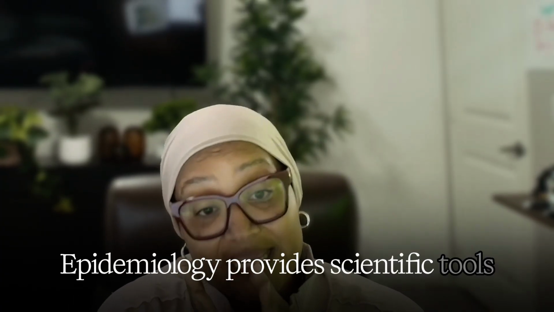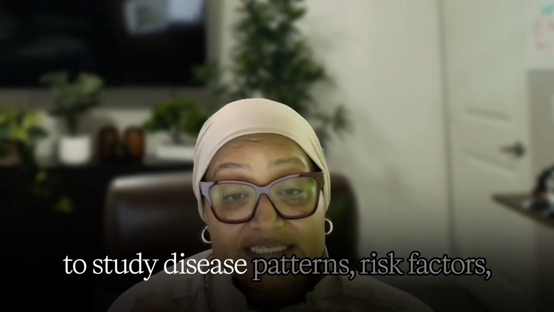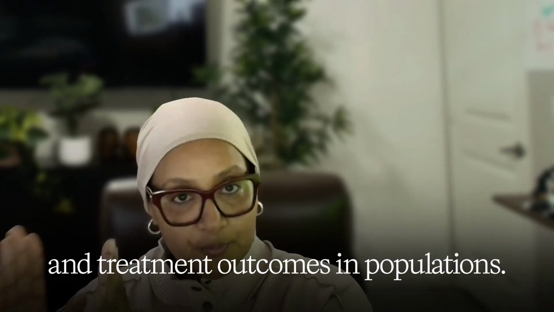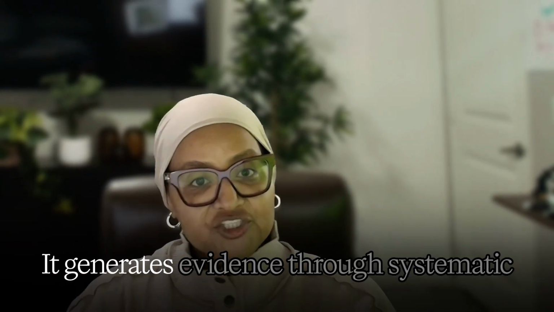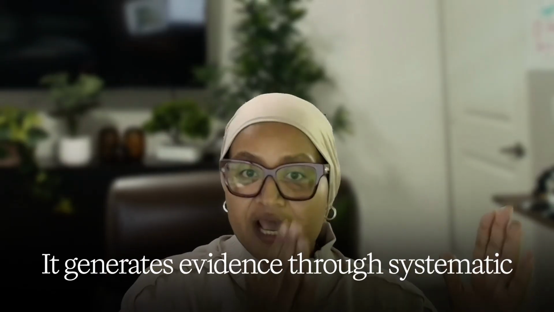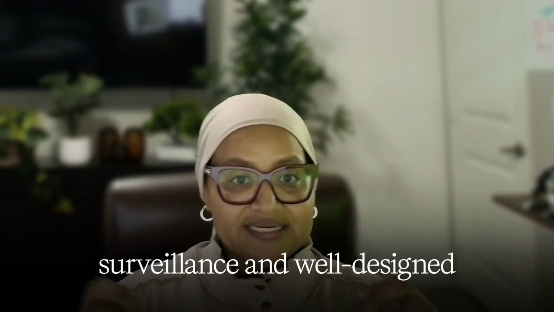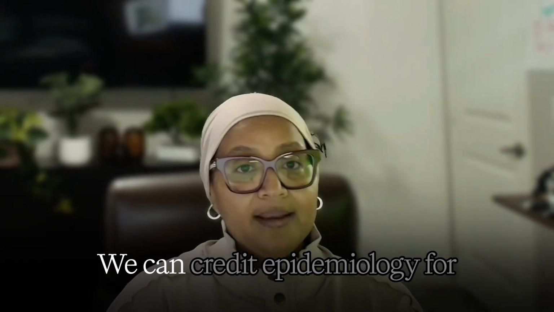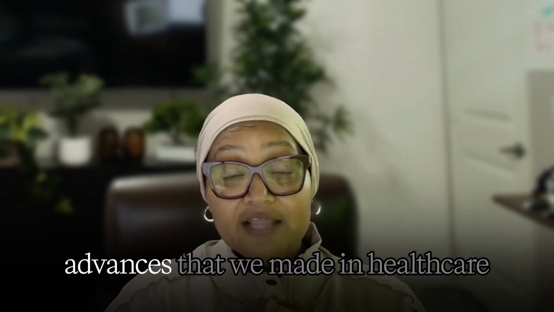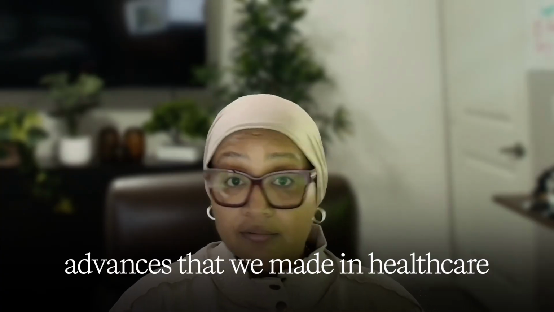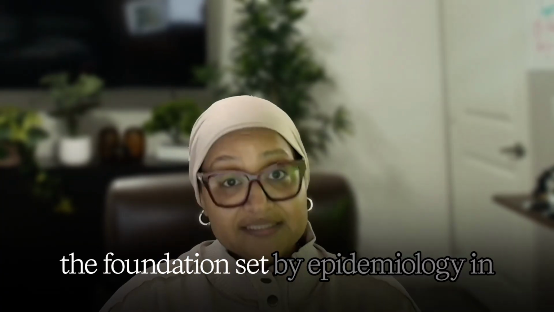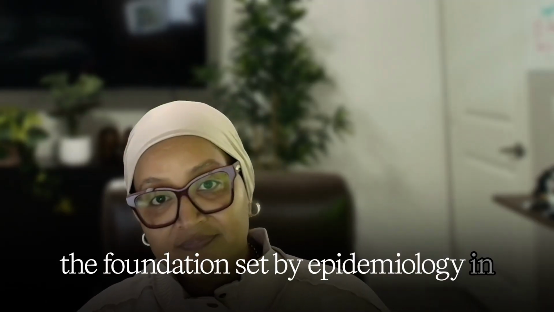Epidemiology provides scientific tools to study disease patterns, risk factors, and treatment outcomes in populations. It generates evidence through systematic surveillance and well-designed studies, forming the backbone of modern medical knowledge. We can credit epidemiology for advances that we made in healthcare. Evidence-based medicine builds on the foundation set by epidemiology.